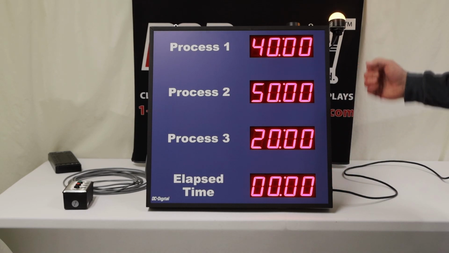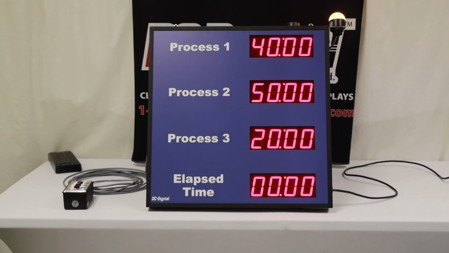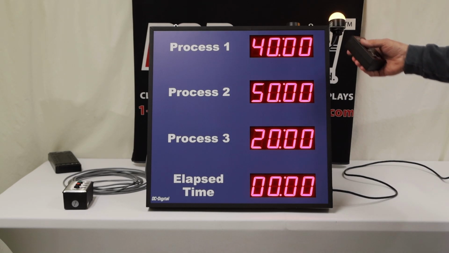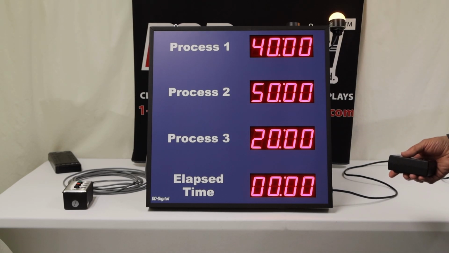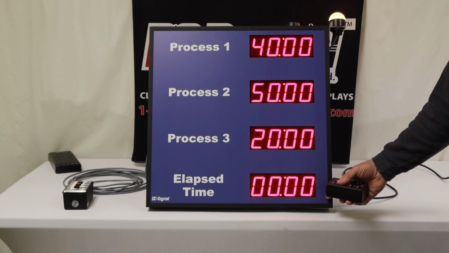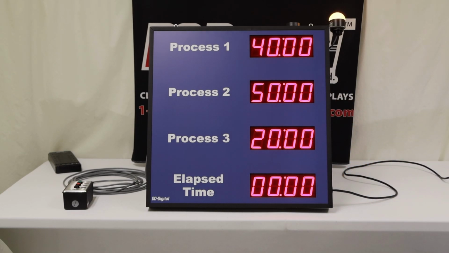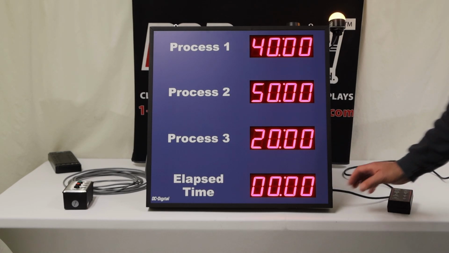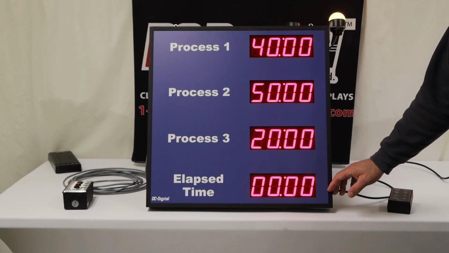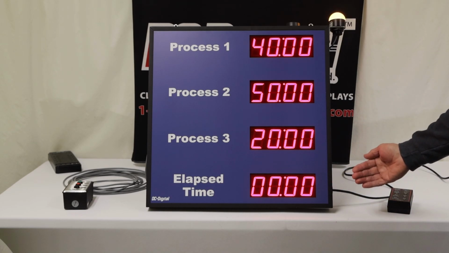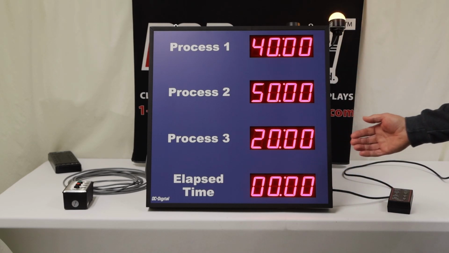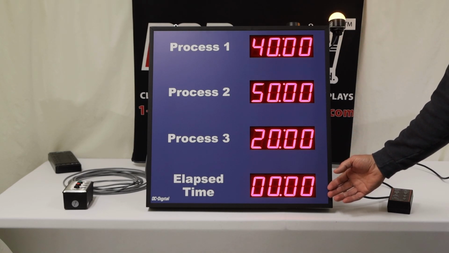So I'm going to go ahead and start the timer, start the processes. We're going to start the production and then cut away from the video, and come back and show you each process as they get started, and what the value of the elapsed time is. This video is primarily to show that this elapsed time is minutes. They want to know the total minutes of all three processes. Now we can do up to 9,999 minutes.